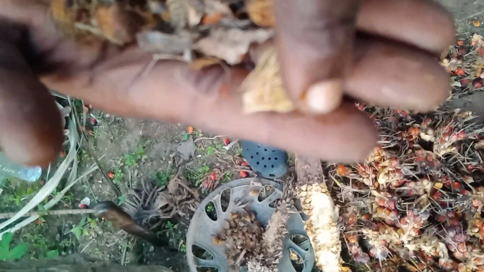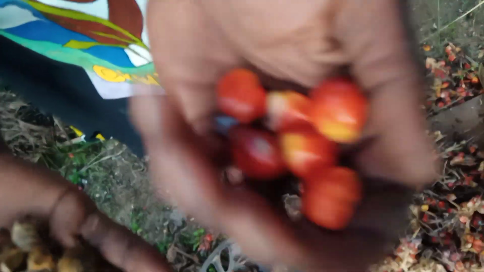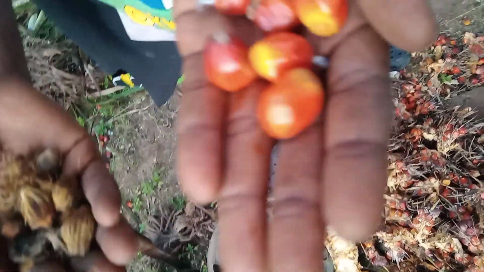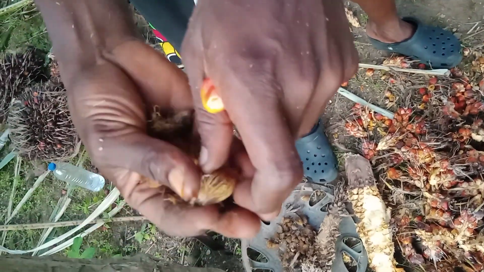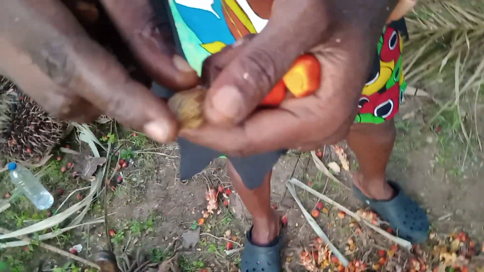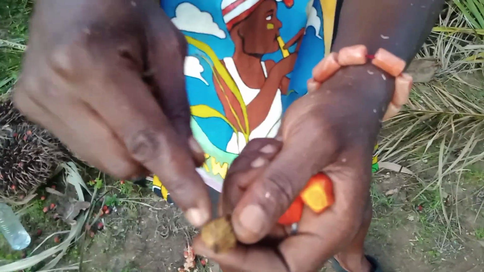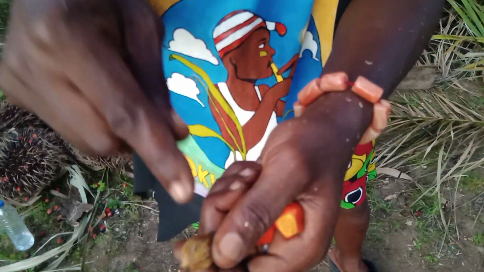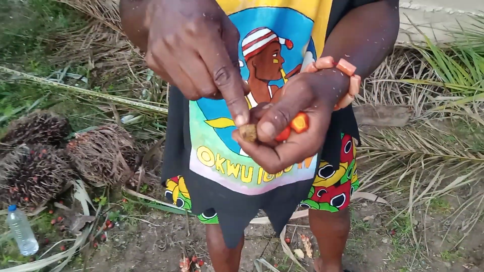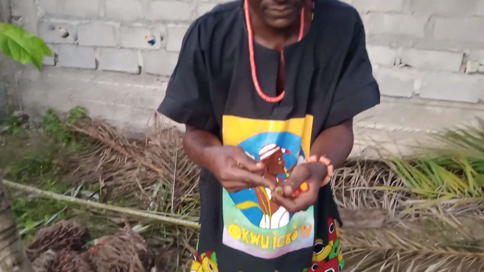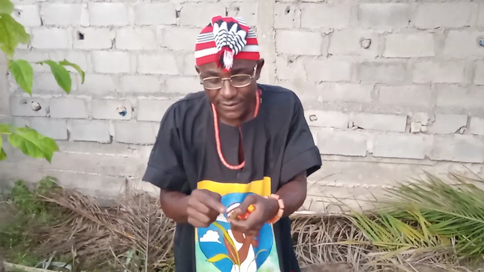So this is the palm kernel, this is the palm fruits, palm kernel, palm fruits. So this palm kernel, if you break this palm kernel, we still have the nut inside. So that nut inside, it is also used to produce cream, body cream, and also medicine for your health.